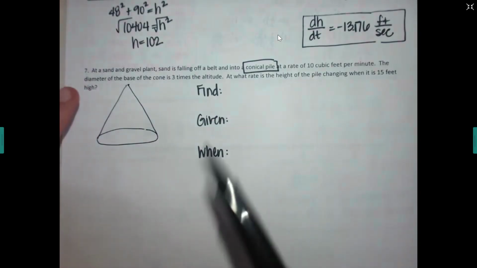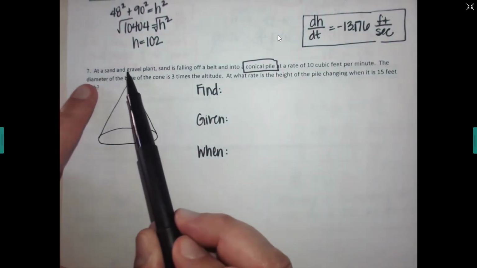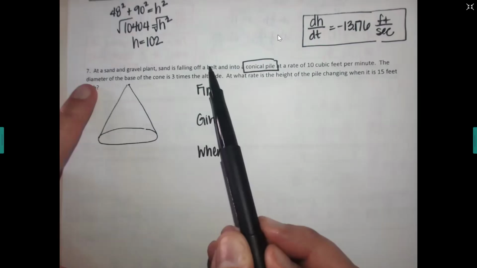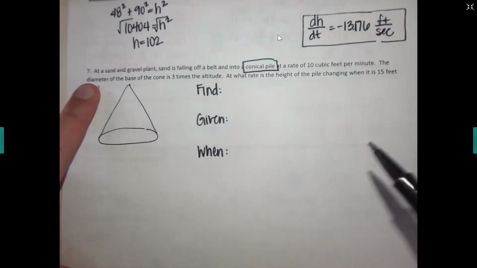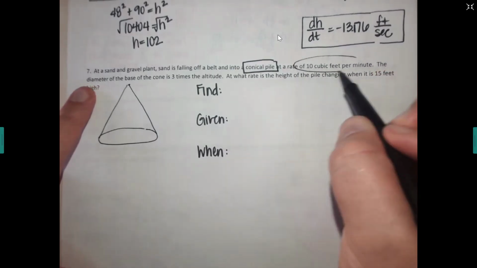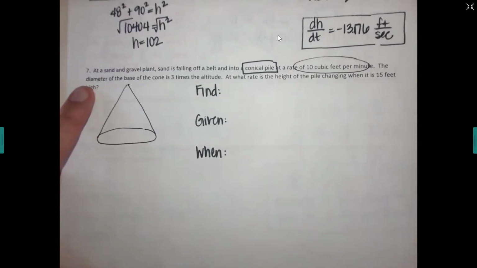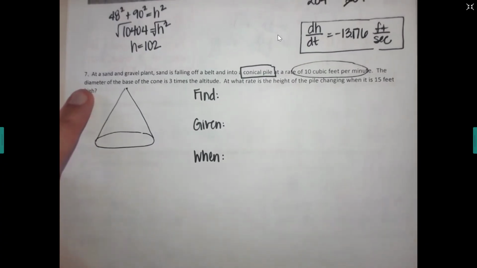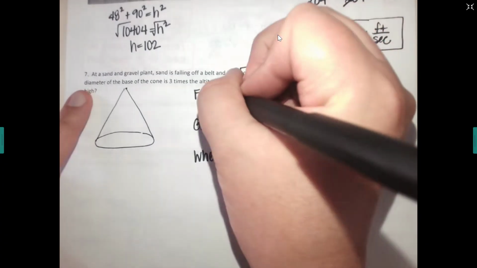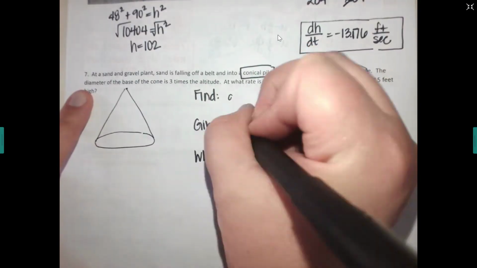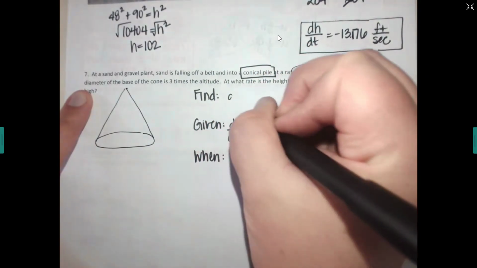It says that at the plant, the sand is falling off onto the belt, making the pile, and it's 10 cubic feet per minute. What is that a measurement of? Cubic feet per minute. Volume, very good. So my given is dV/dt, and it's equal to 10.